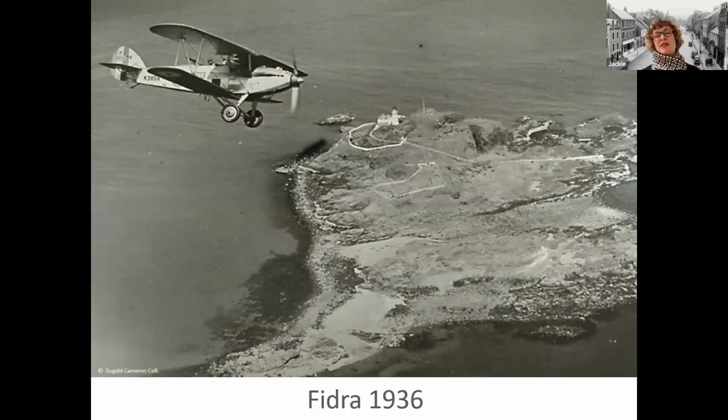This time, the 603 Squadron are over Fidra Island in 1936, in advance of World War II. In 1938, the squadron became a fighter unit.